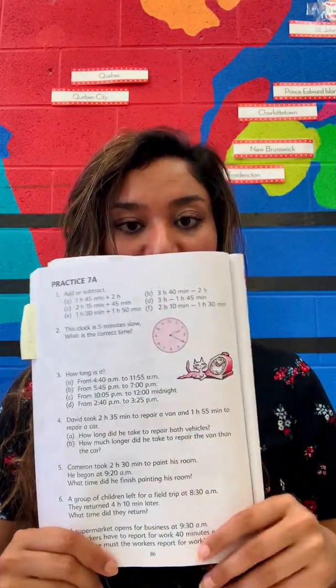Hi, grade 3. So today is Tuesday, and for our math, we are looking at our practice 7A, and we will continue on our practice 7A. Today we are looking at questions 4, 5, 6, and 7. Okay, so let's get started with question 4.